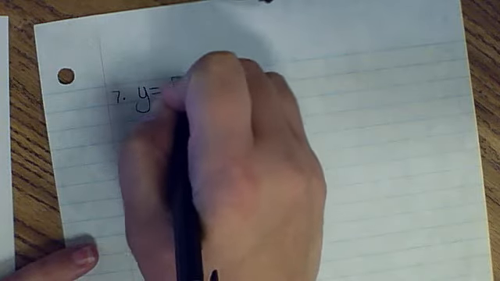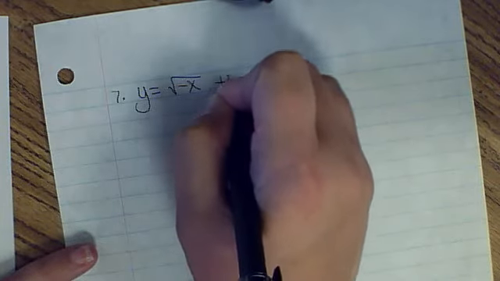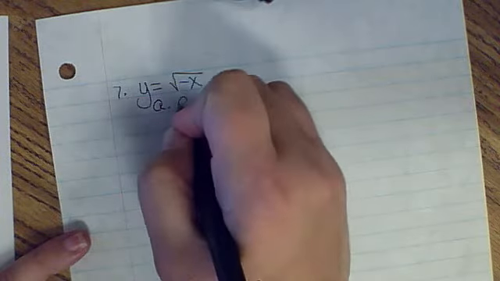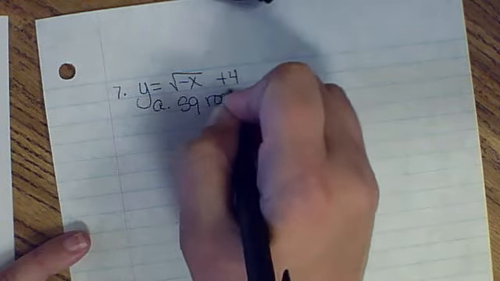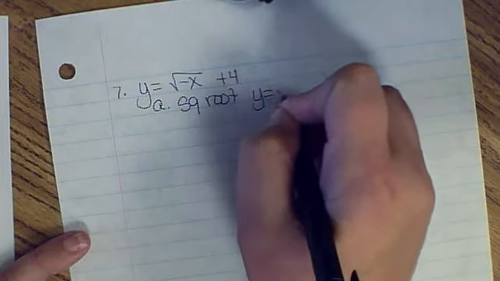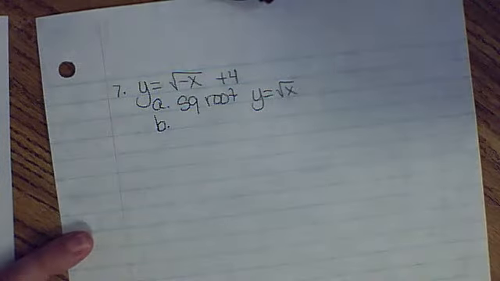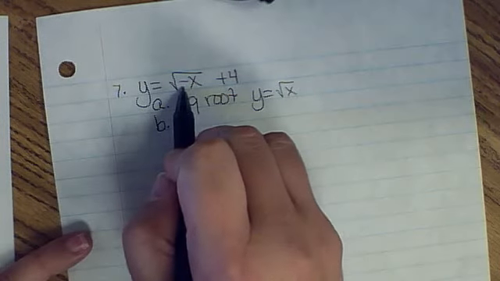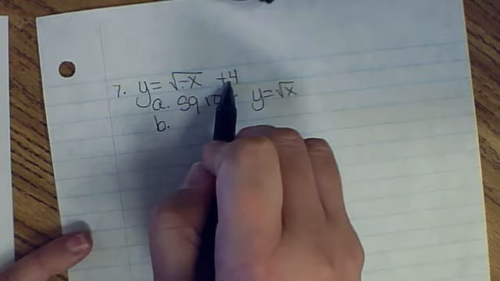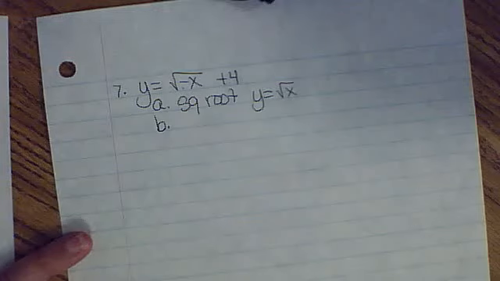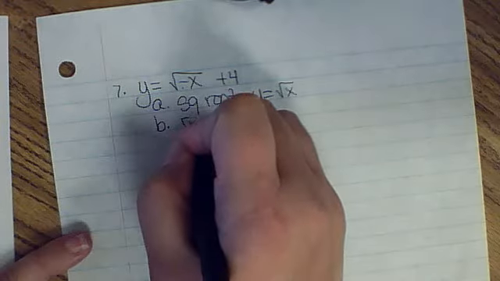Okay, so number 7. y equals the square root of negative x plus 4. So the parent function is square root, which is y equals square root of x. For our transformations, we have two things. We have a negative underneath the square root sign, and we have a plus 4 outside. That negative that's underneath the radical sign means that it's a reflection.